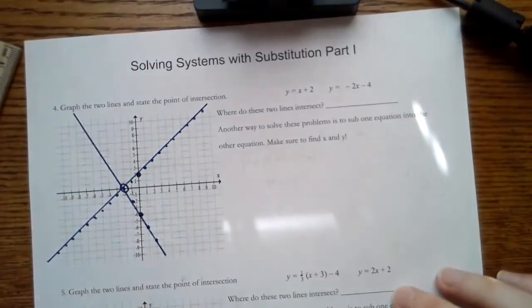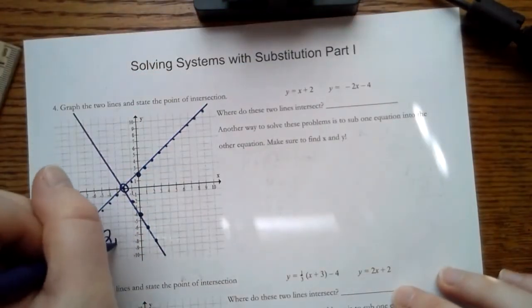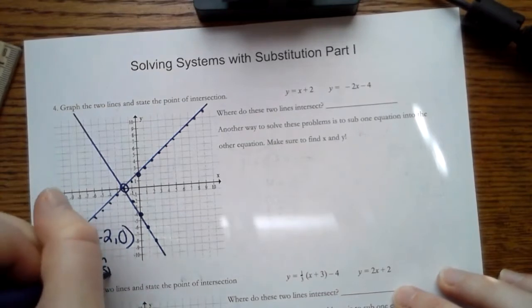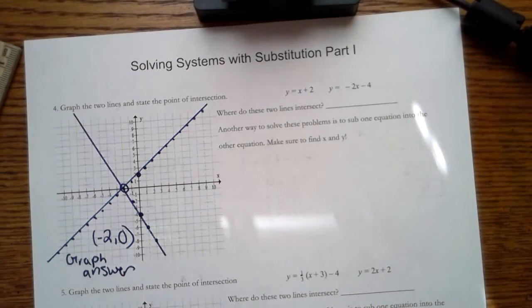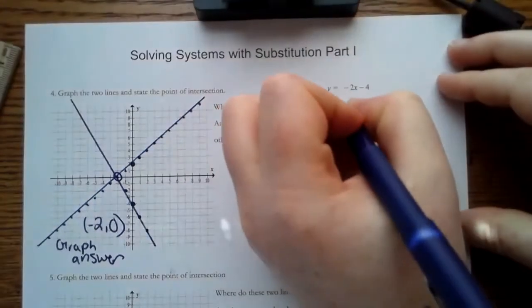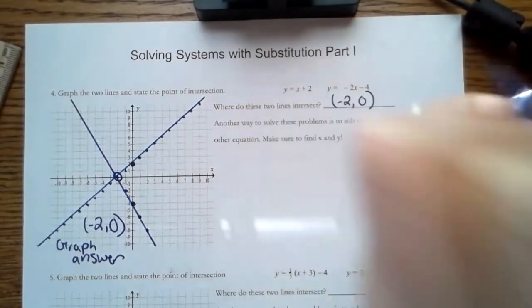Okay, so they crossed at, what is that? Negative 2, 0 is our graph answer. Okay, so I know that they'll intersect at negative 2, 0.